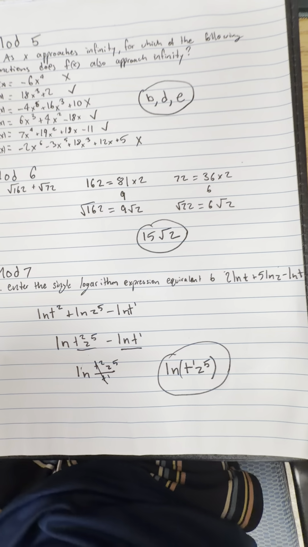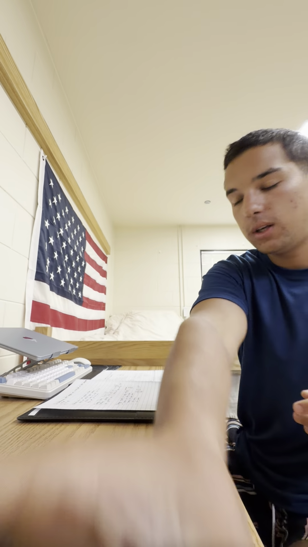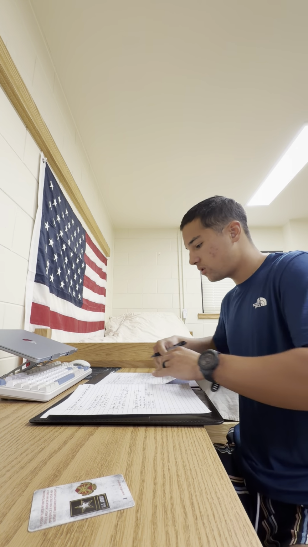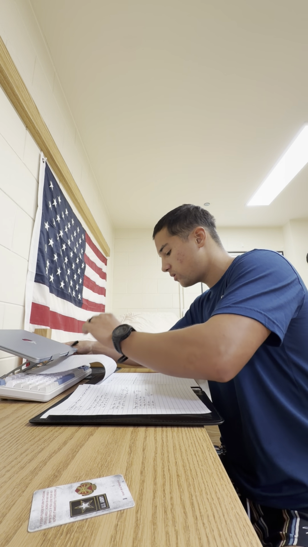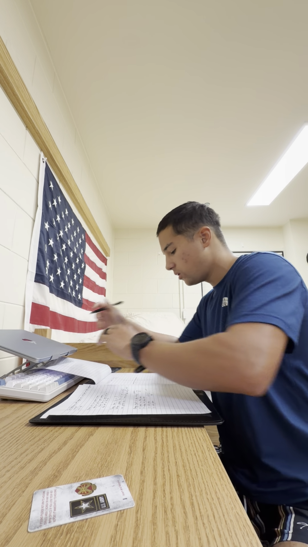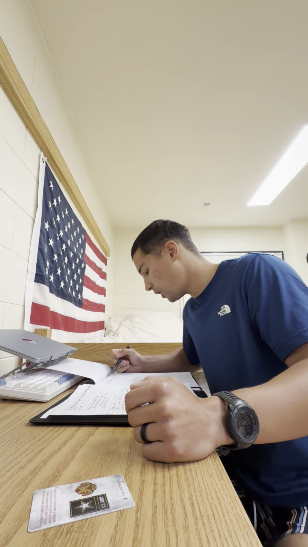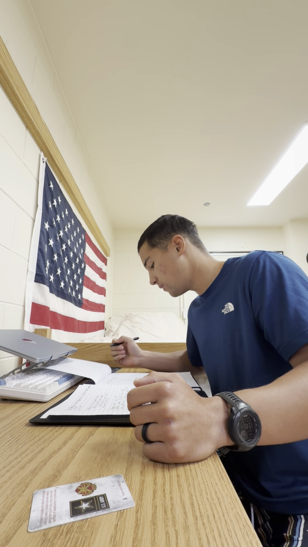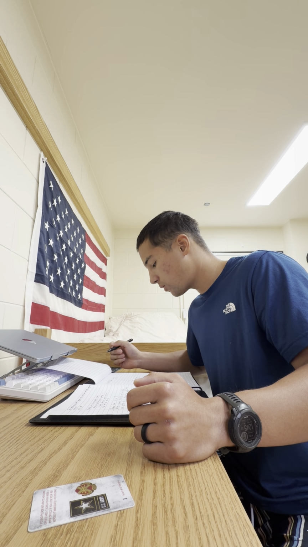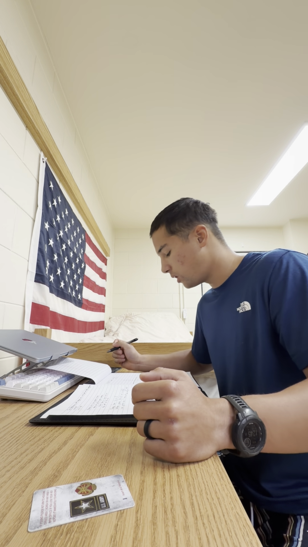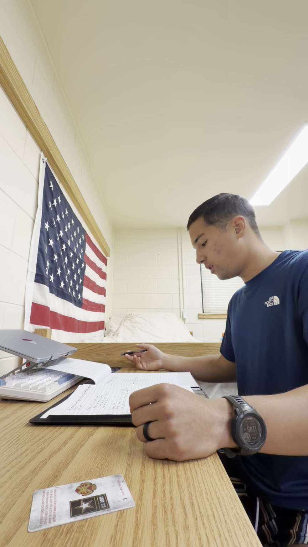And that's our work. And for the last question, we're going to be graphing 3x plus y is less than negative 2, and negative x plus 3y is greater than negative 3. We want to get this into slope-intercept form.